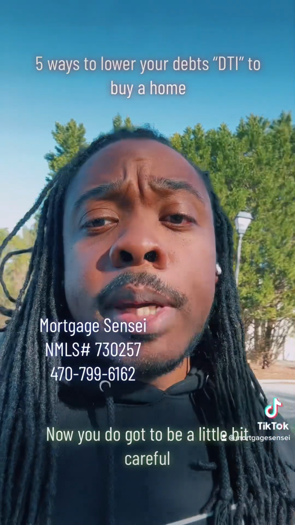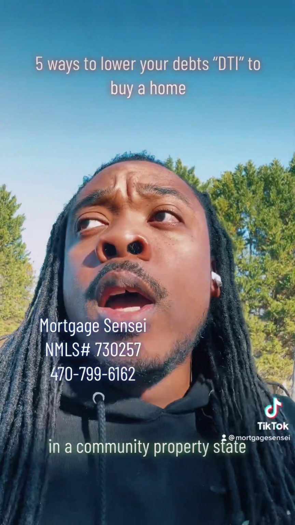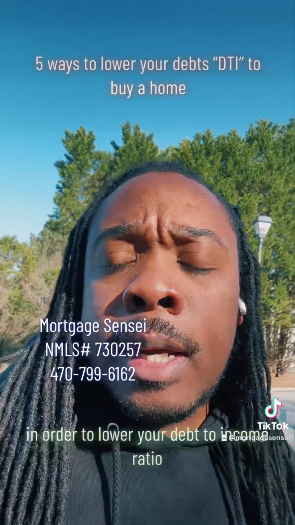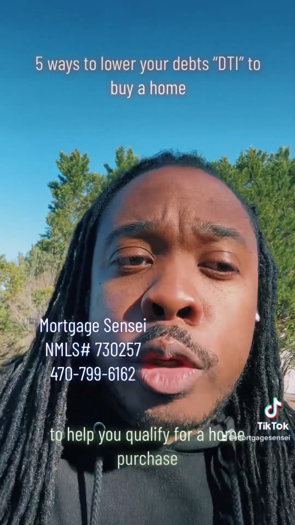Now, you do have to be a little bit careful. Make sure you're not doing a government loan in a community property state, but that is a great and easy technique in order to lower your debt to income ratio to help you qualify for a home purchase.